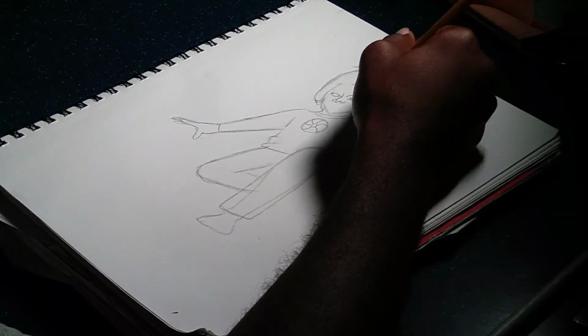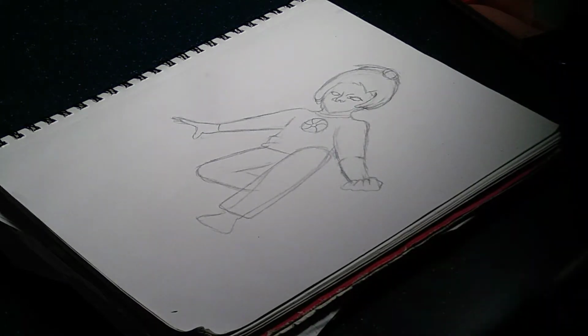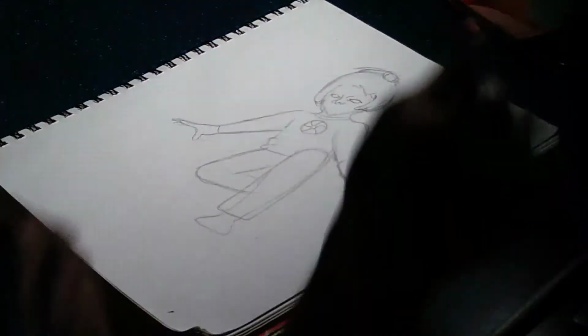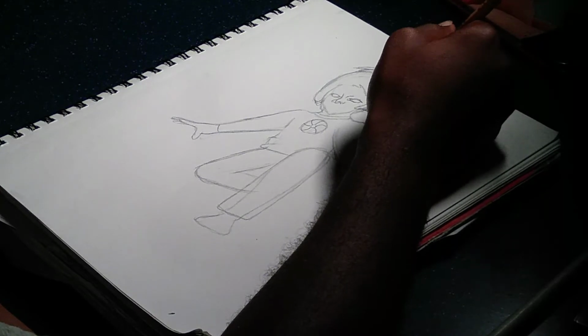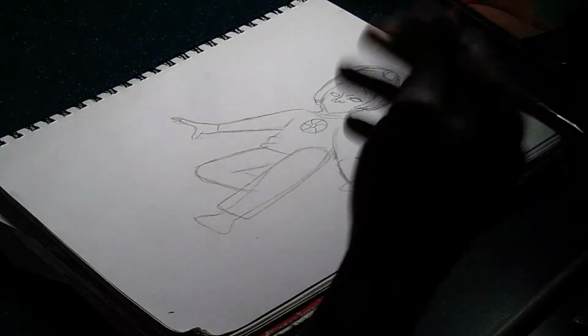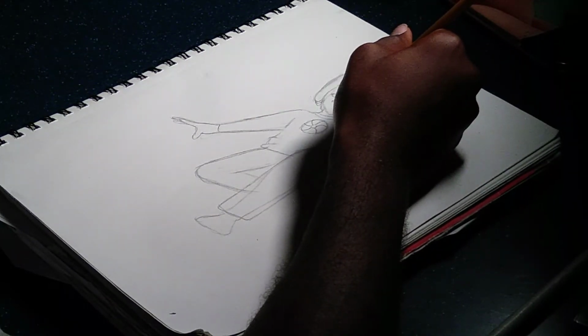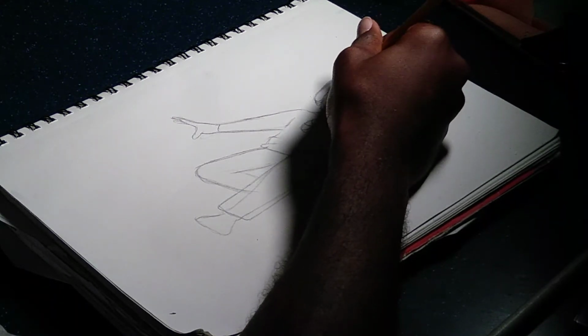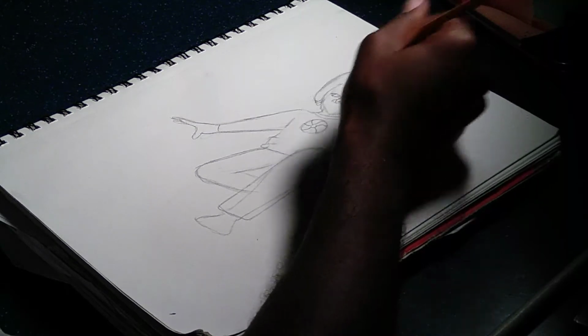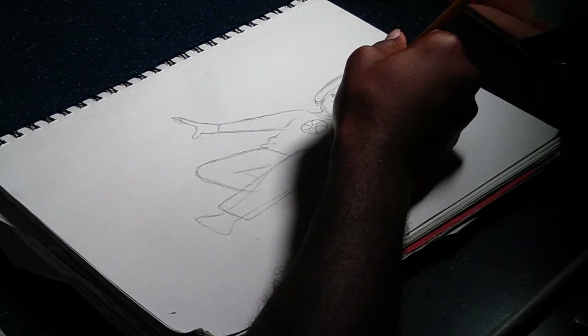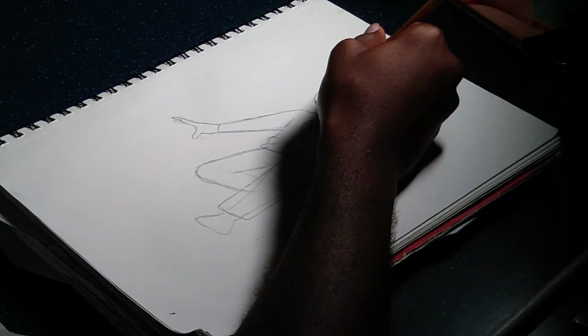Your mind says that it's impossible to do this, and then you don't try it again. No, just keep trying. Because you may not have the art skill yet to do an awesome looking character.